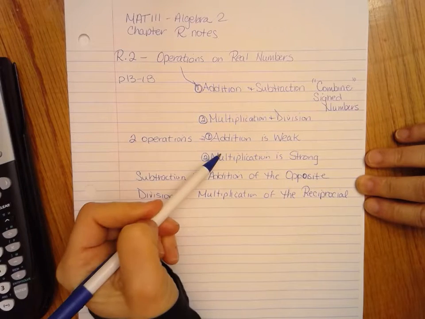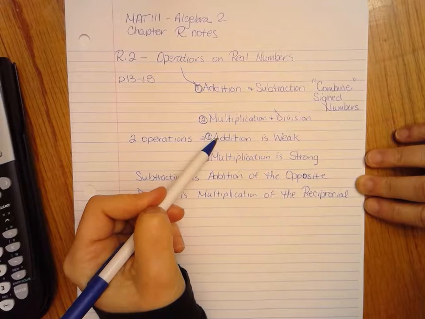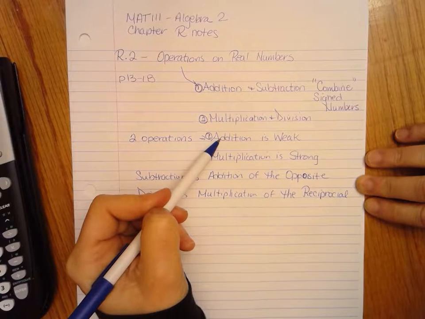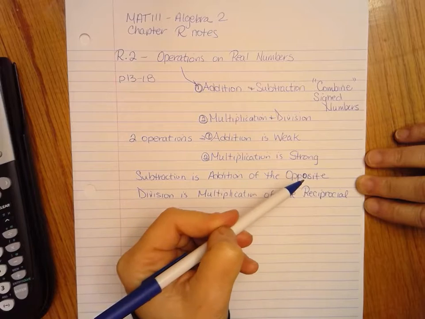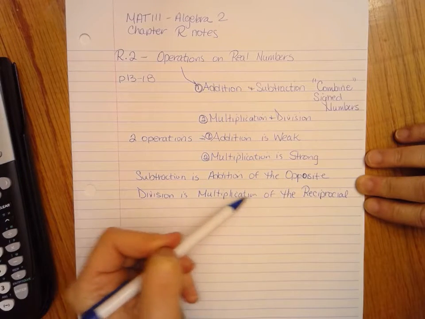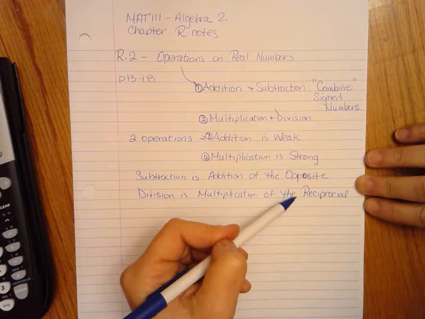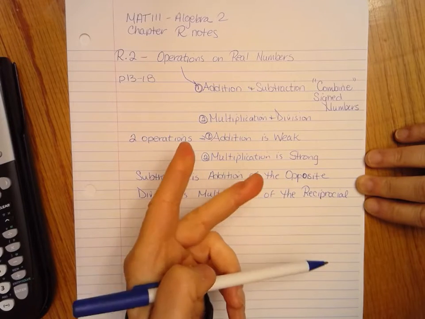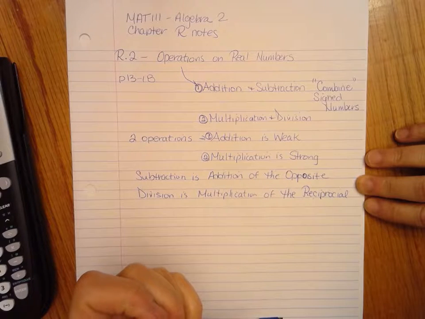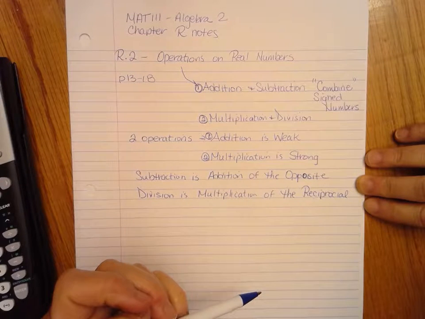Actually, multiplication is repeated addition. So really there's only addition. You can do everything with addition. But you need to know your signed numbers, your integers, and you need to know your reciprocals, which flip. Those are fractions. So you need to know all real numbers in order to do this.